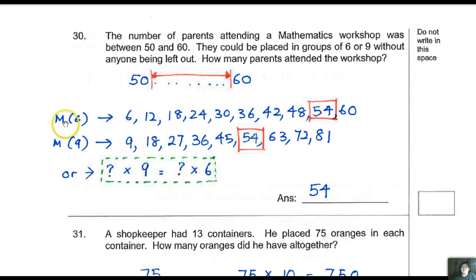Okay, first you need to list down the multiples of 6, which is 6, 12, 18, 24, 30, 36, 42, 48, 54, 60. So the number has got to be 50 plus. So this is 54. Same for here, list down the multiples of 9, and the number has got to be 50 plus, which is 54 too. So 54 is common, and you are very sure that the number of parents at the workshop is 54, which is here.